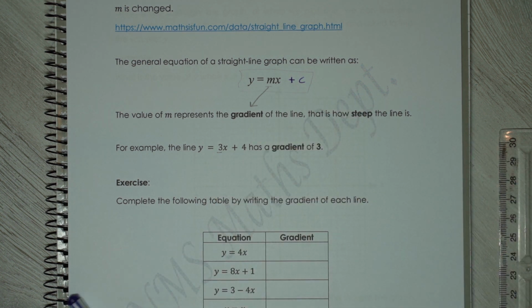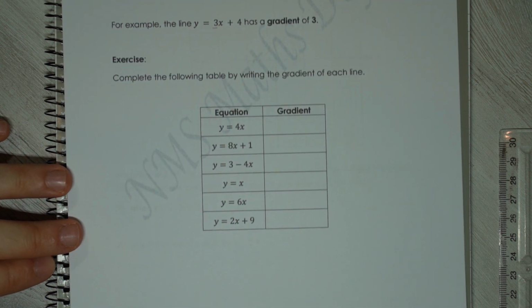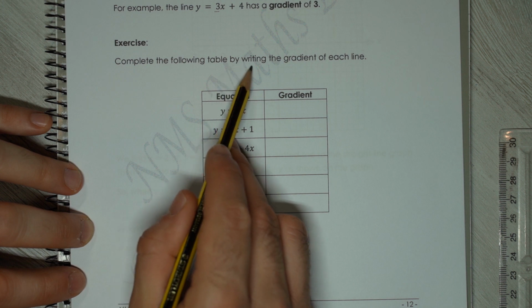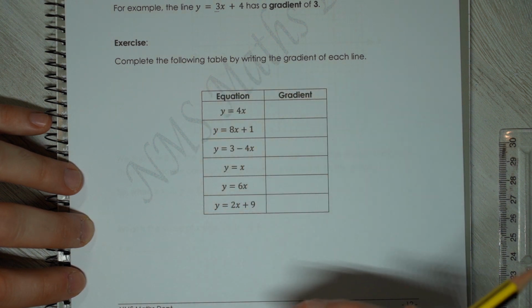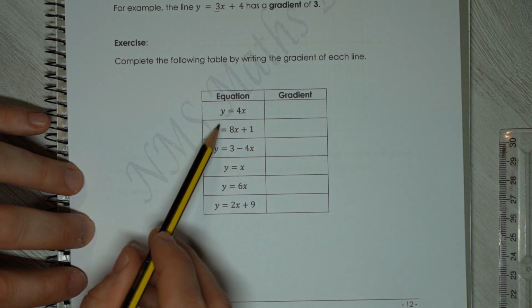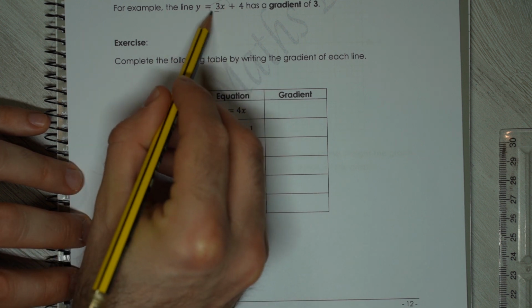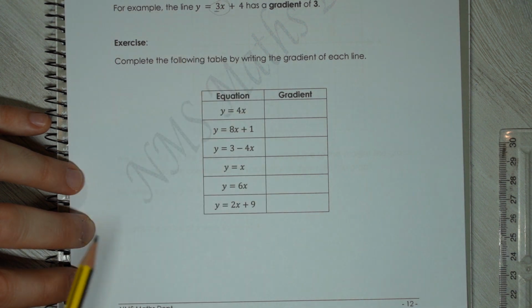That's it. You have a small exercise here. Complete the following table by writing the gradient of each line. You have these equations. What you have to do is look for the term that has x in it, like this, 3x, and then write the number.